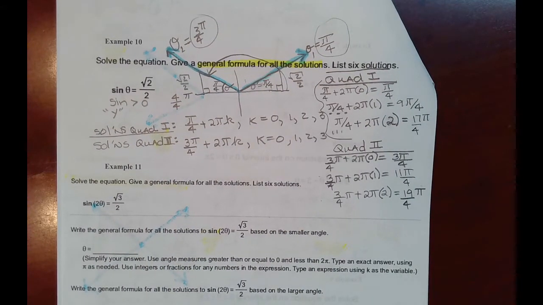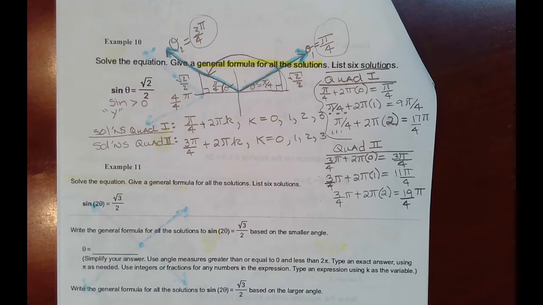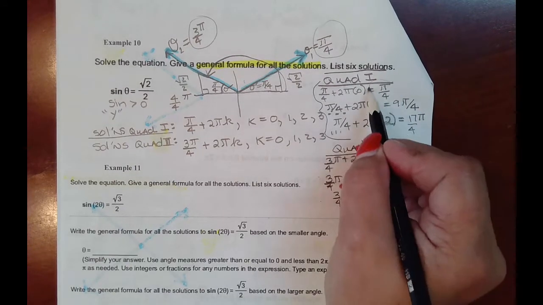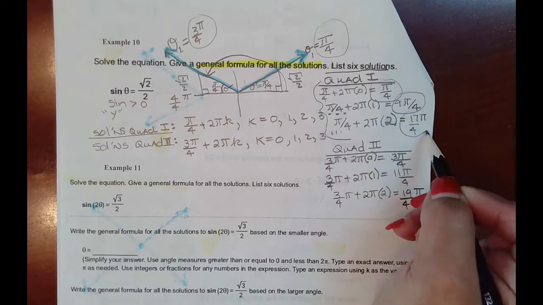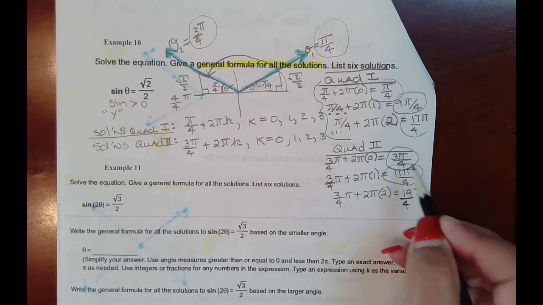Okay, so we came up with 2 general solutions and then generated 6 solutions with those general equations. 6 specific solutions.